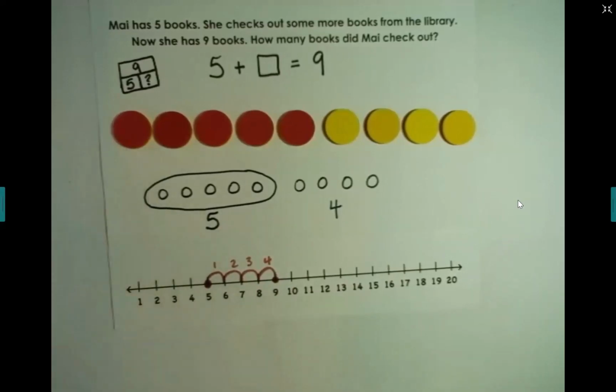So it's important to allow students that flexibility to choose from a variety of strategies that make sense to them when solving these different problem types.